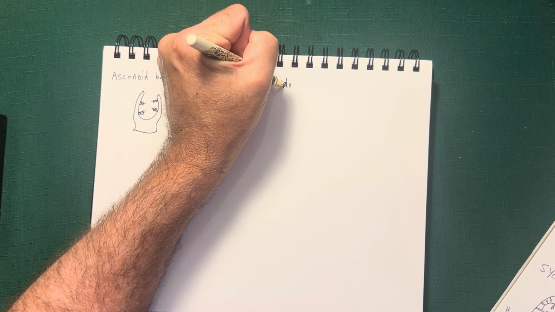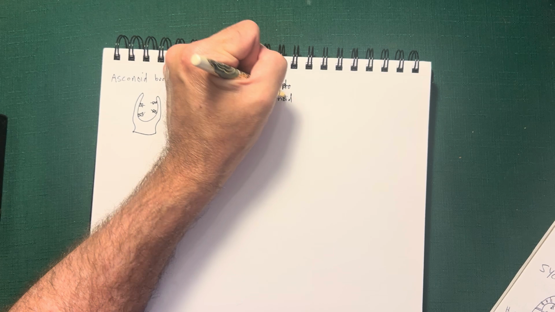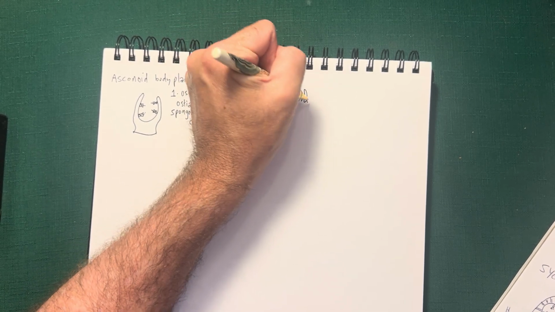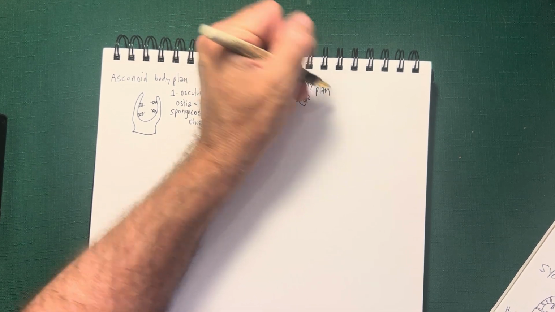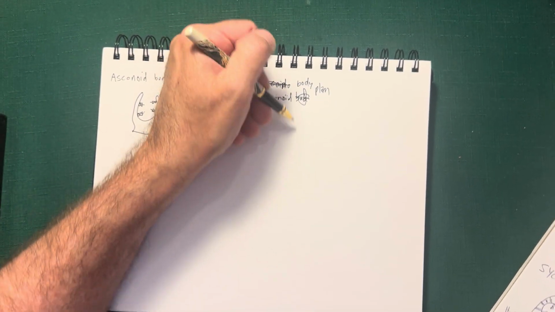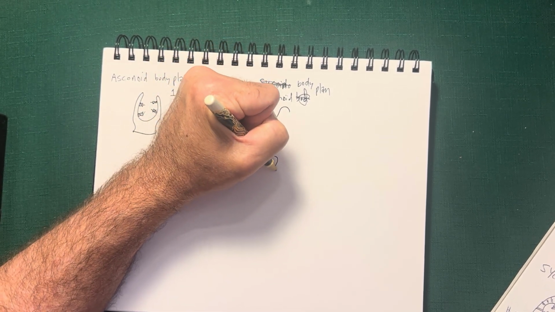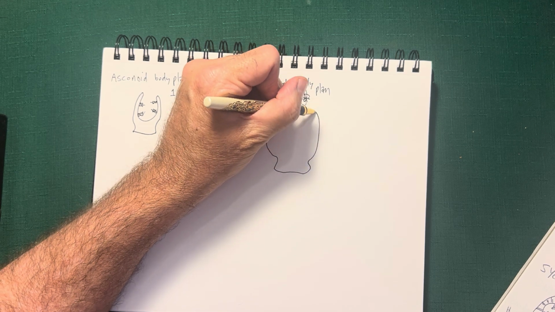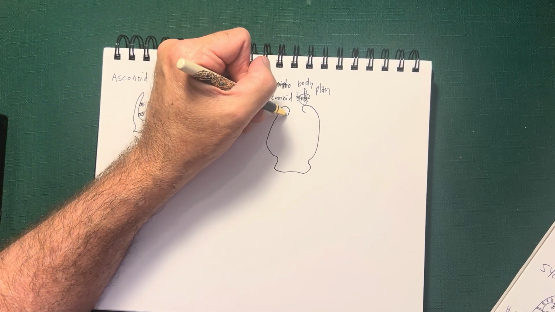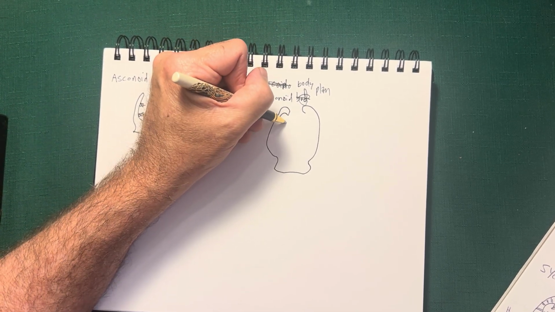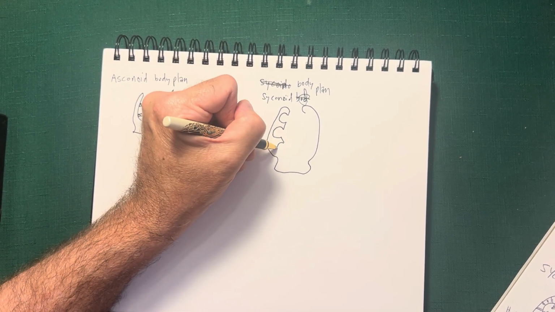Oops, let's try again. Syconoid body plan. Having a hard time here. Okay, we're going to draw basically the outside looking very much similar, kind of a vase shape, but before we draw the inside, we're going to make it a little bit different.